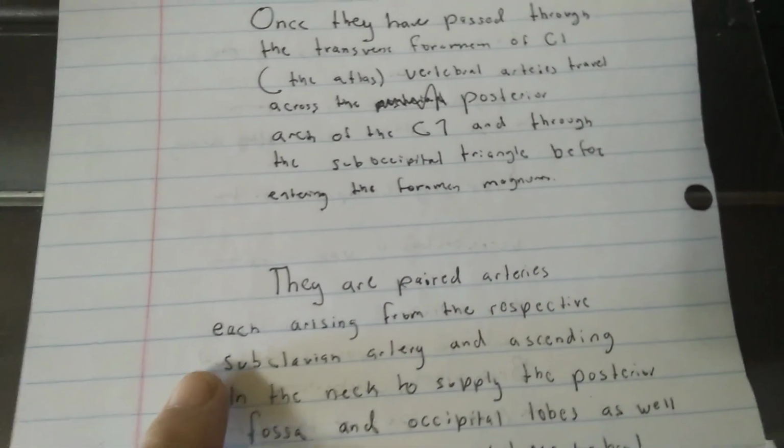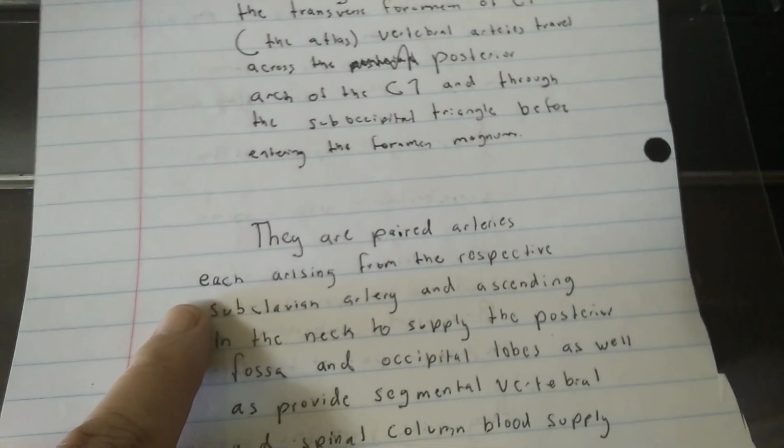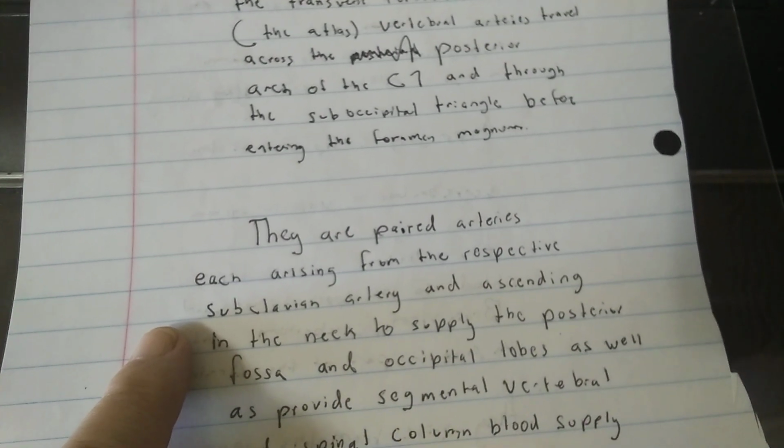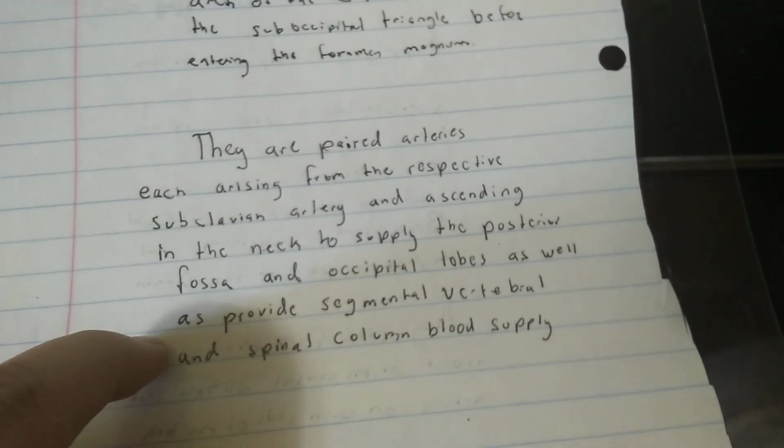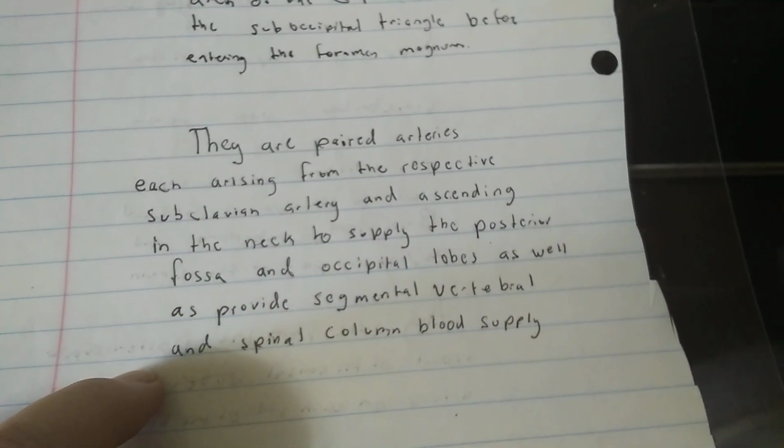They are paired arteries. They each arise from a respective subclavian artery and ascend in the neck to supply the posterior fossa and occipital lobes, as well as provide segmental vertebral and spinal column blood supply. So these supply blood. A lot of these words I'll get into.